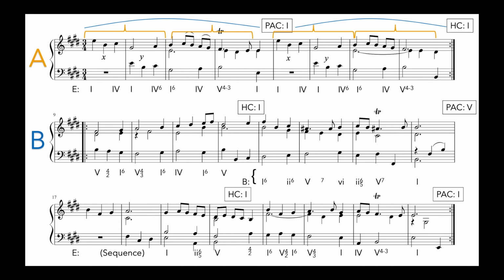Looking at my B section, I've got 2 cadences again. Here I marked a phrase from measure 9 until my half cadence. And then I marked another phrase from measure 13 until my PAC in 5 in measure 16. Inside of those phrases, I've got two measure ideas.